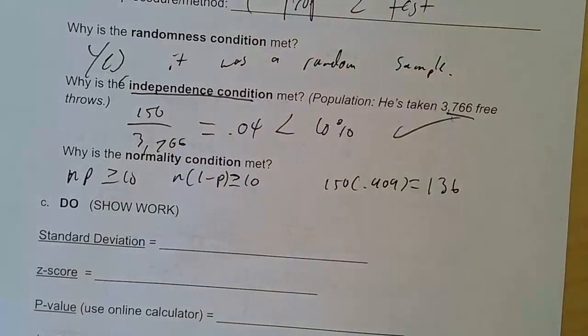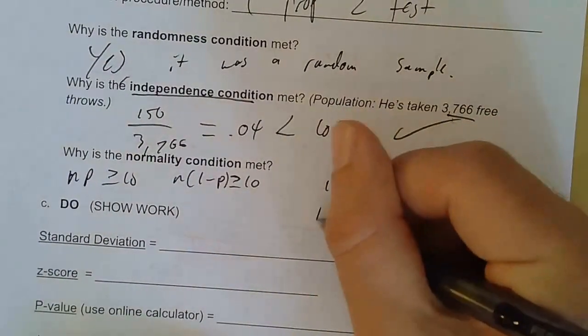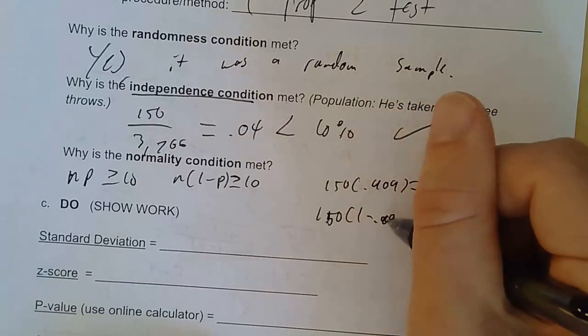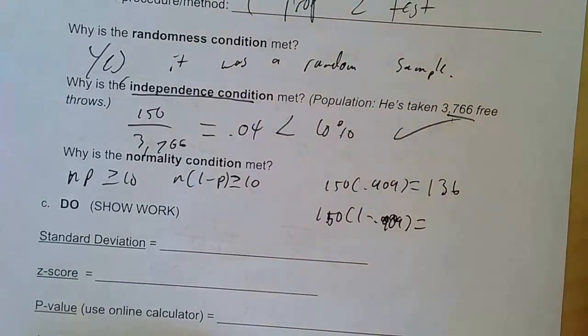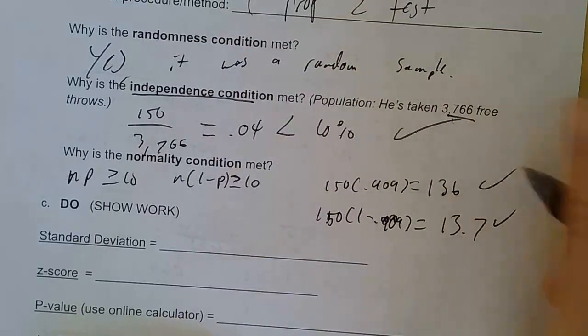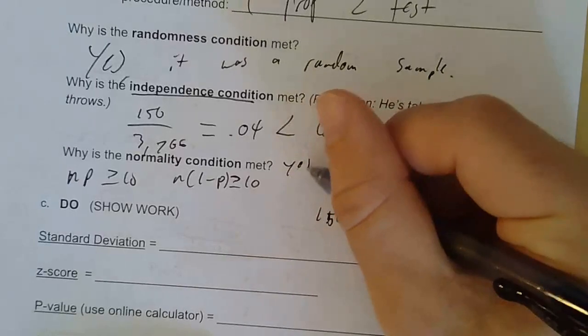We're good on that front. And then 150 times 1 minus 0.909 comes out to 13.7, which is good too. So these are all good.